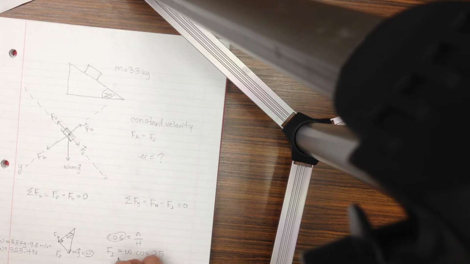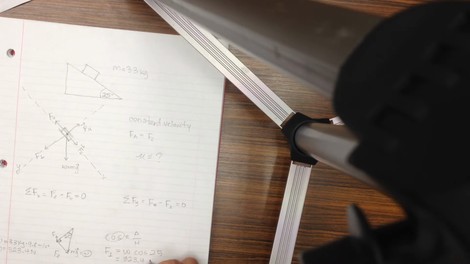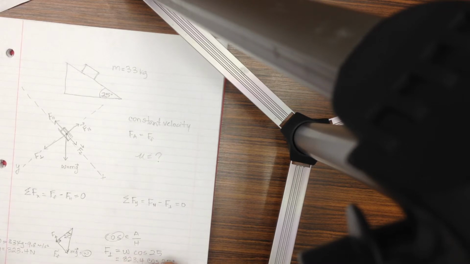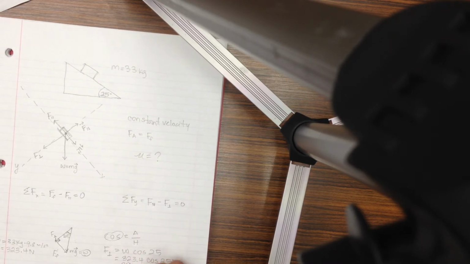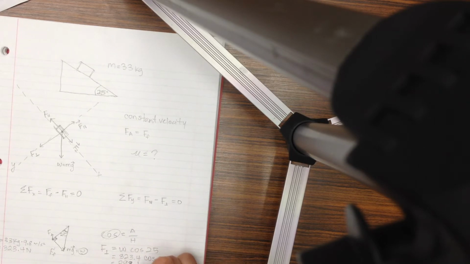All right, right here, let's do this here. What do we have? 323.4 cosine 25 degrees. And we come out with 293.1 newtons.